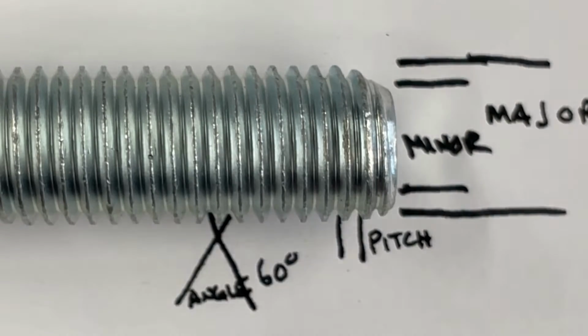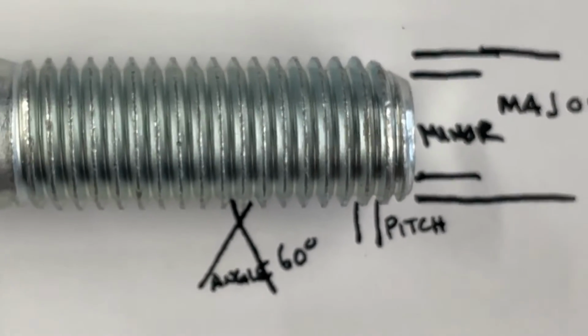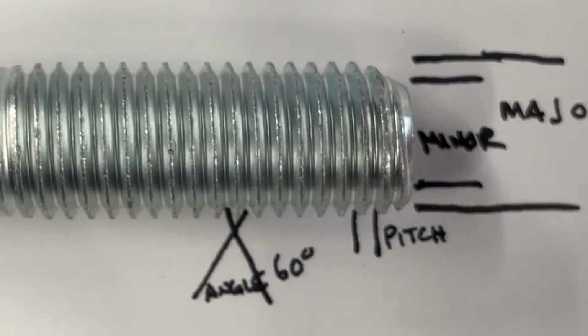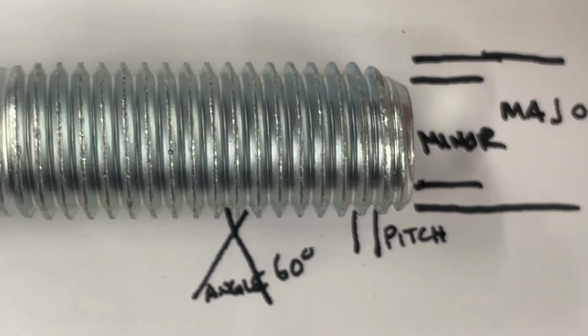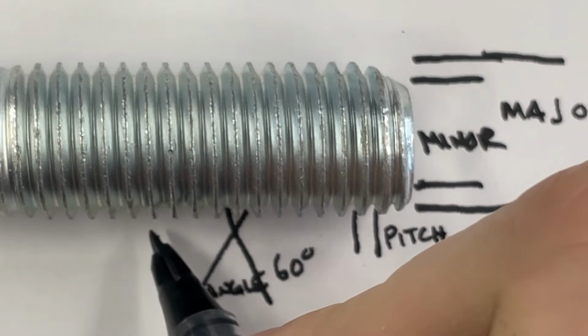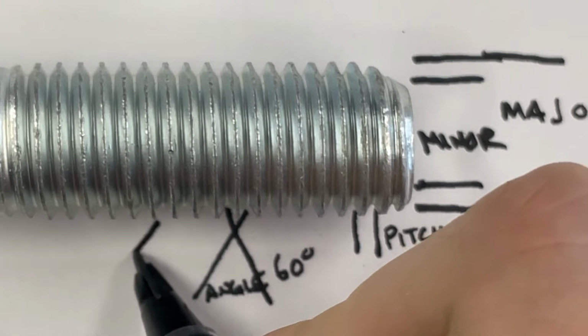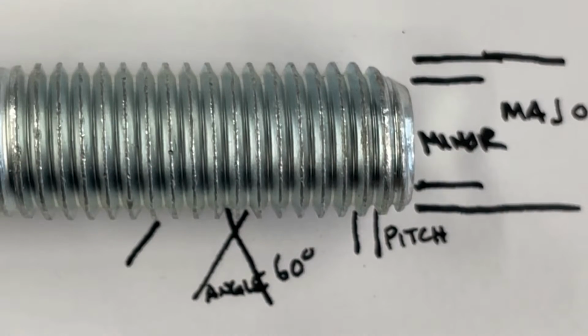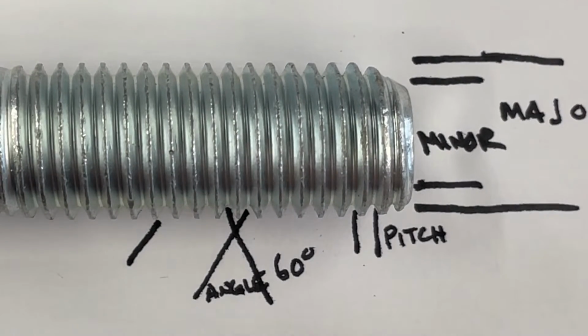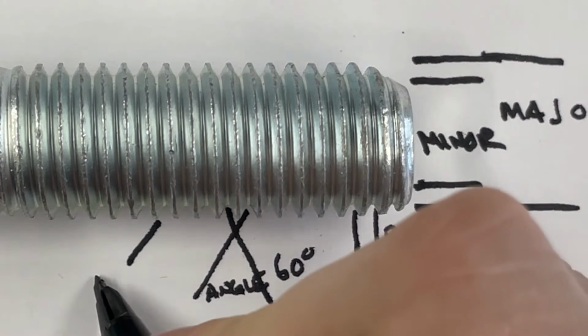The next one that we'll look at is inside each one of these threads, there are a few different terms. One is the absolute point of the thread here. That is referred to as the crest.